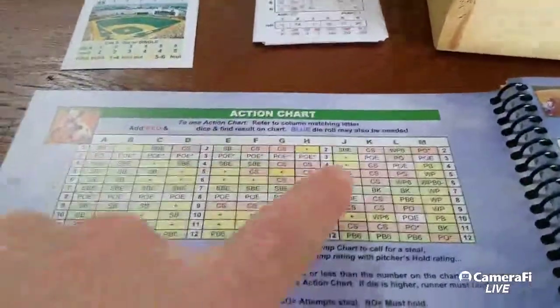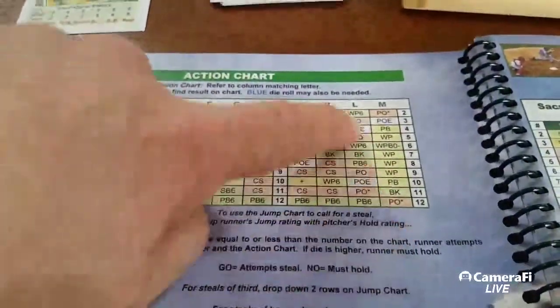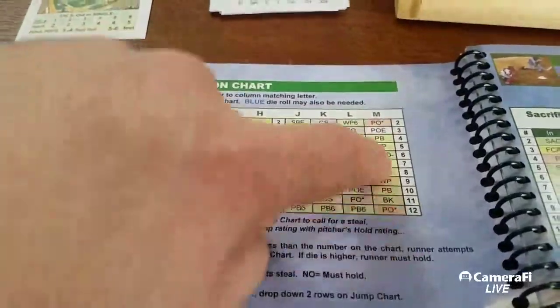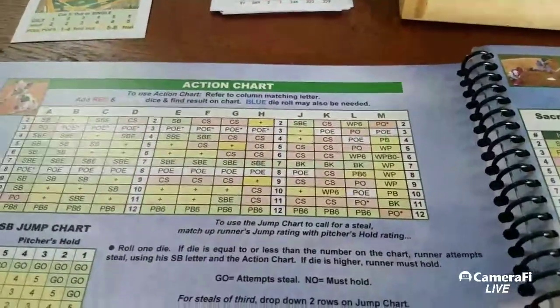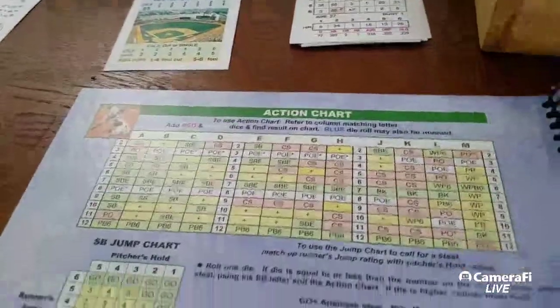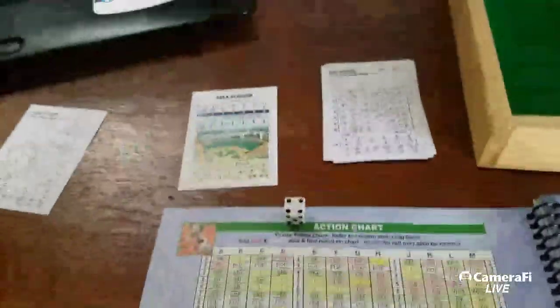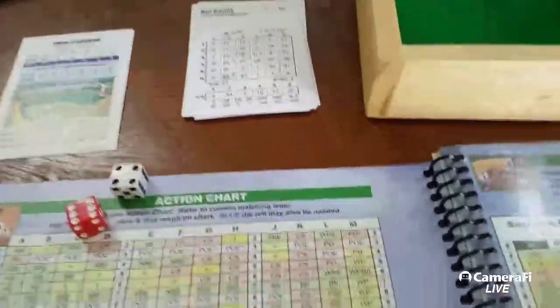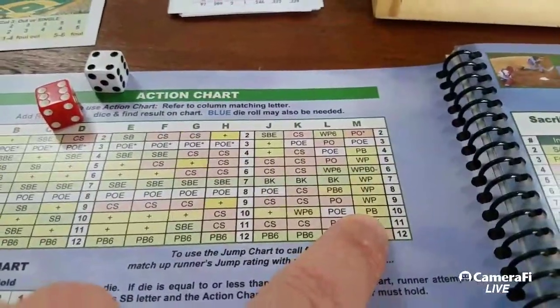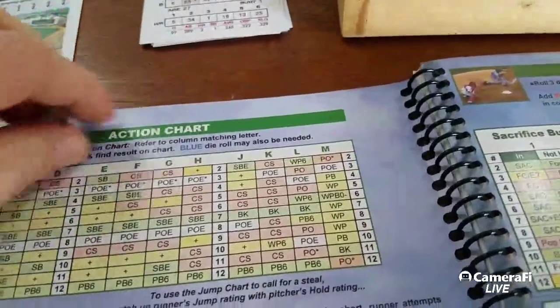Okay, so there's a walk, but now we have to go to the action chart and check column M based on the book's instructions, and we could get a wild pitch. We could get a pickoff. There could be all kinds of things. And we're going to roll 2d6s to figure it out. The roll is a 10. So you add them together, it's a 10. So a 10 says PB, pass ball, but not necessarily.